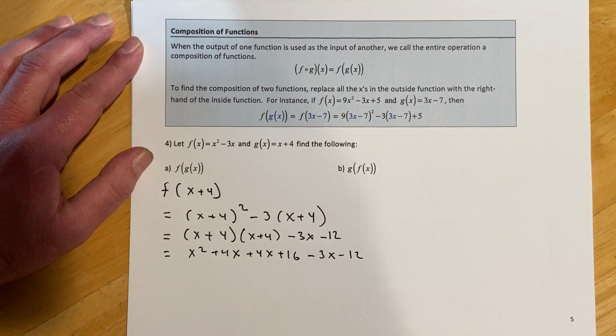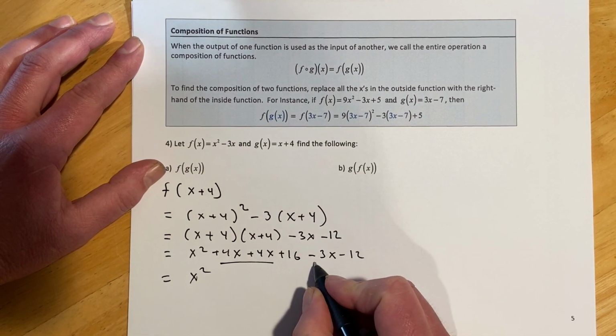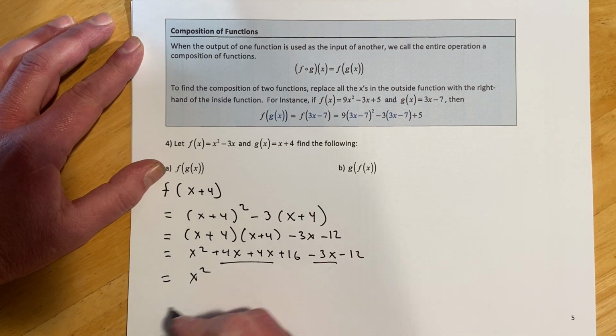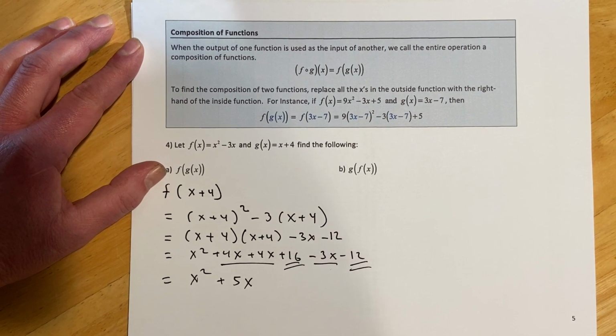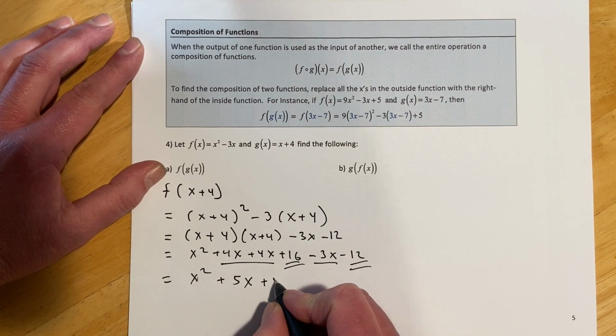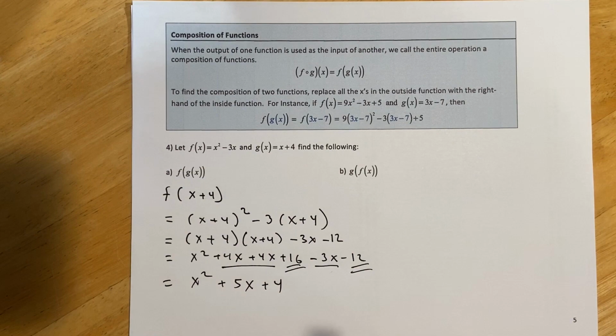And then from there, we can just combine our terms. So x squared, up 8, down 3, so that should be plus 5x. And then 16 and down 12, so plus 4. Same thing on this, just written the other direction.